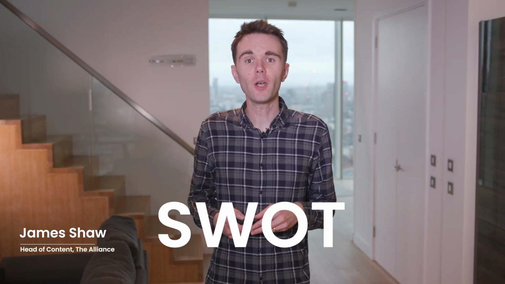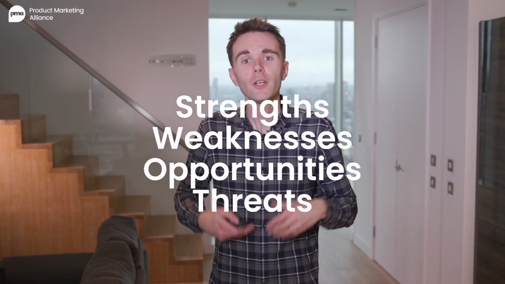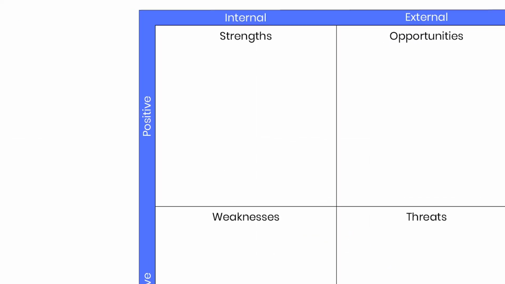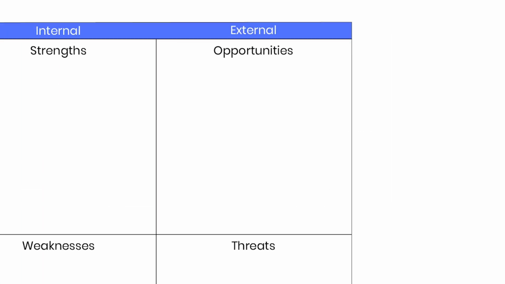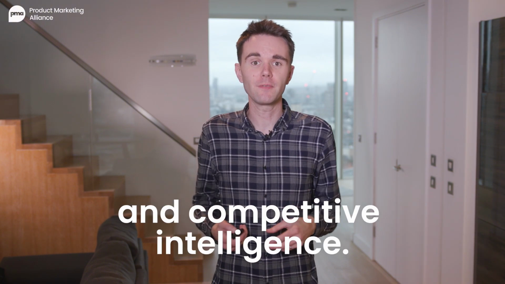SWOT, S-W-O-T, stands for strengths, weaknesses, opportunities, and threats. You probably already knew that much, but what on earth is SWOT analysis and how and why is it used? SWOT analysis has you examine your org's internal strengths and weaknesses, as well as the external opportunities and threats presented by the market. It has many potential uses, but really comes into its own for strategic planning and competitive intelligence.